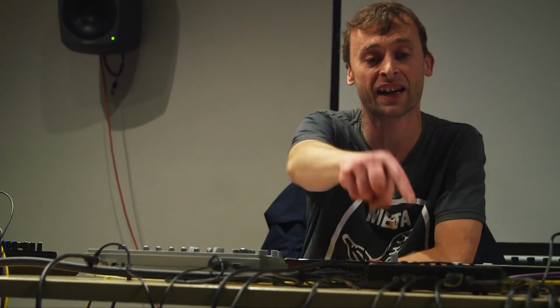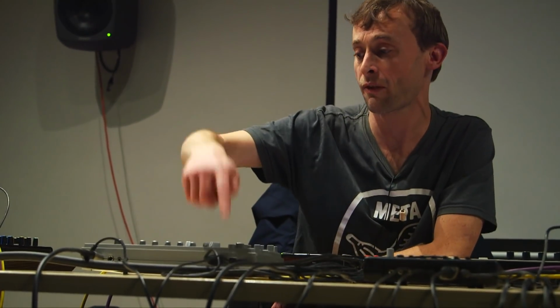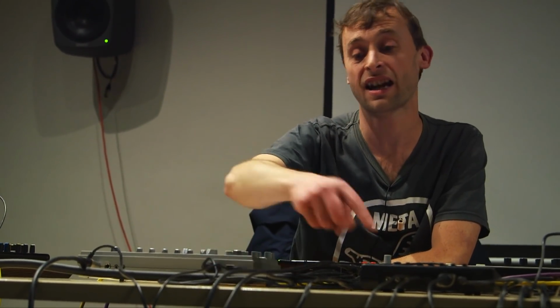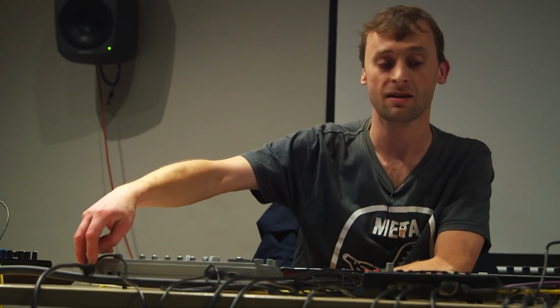But if a piece of kit has a feature that isn't obvious, I just want to use it. So I've put the kick into the 303, and what it does is mix the kick and the 303 together, and then that goes into the mono machine.